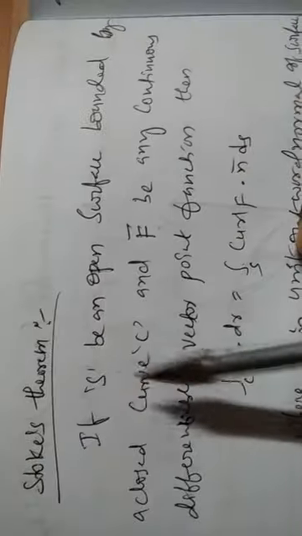Hello everyone. Today we're going to discuss Stokes theorem. Look at the statement of Stokes theorem.